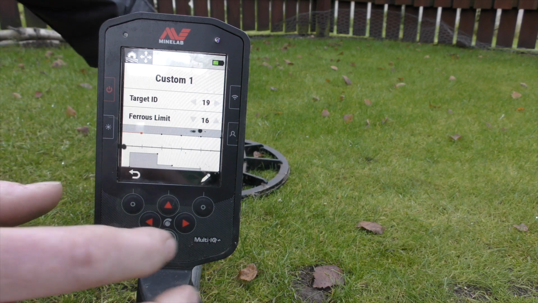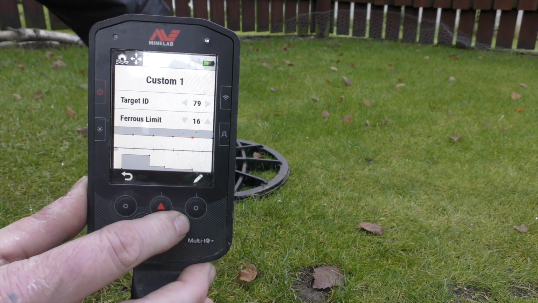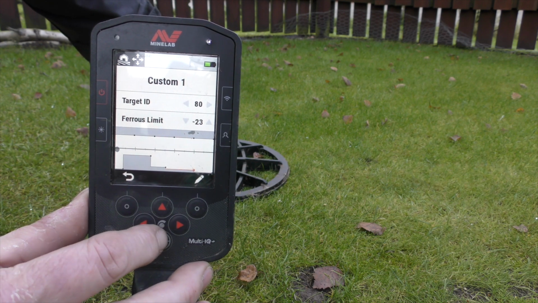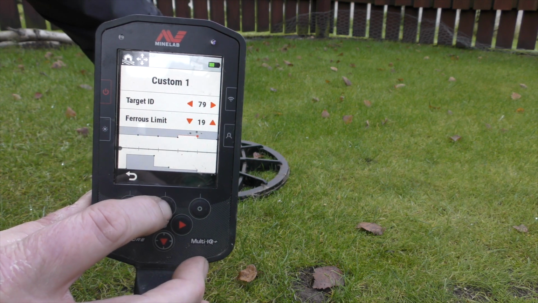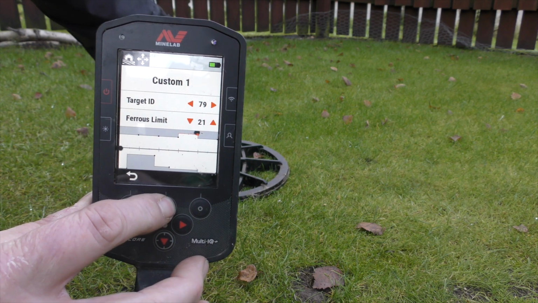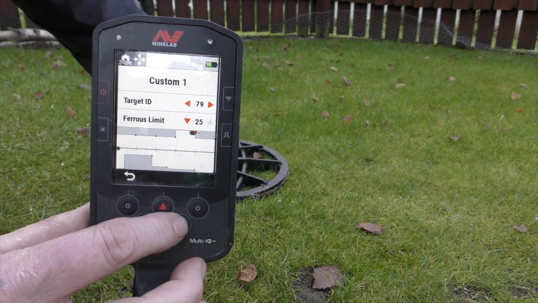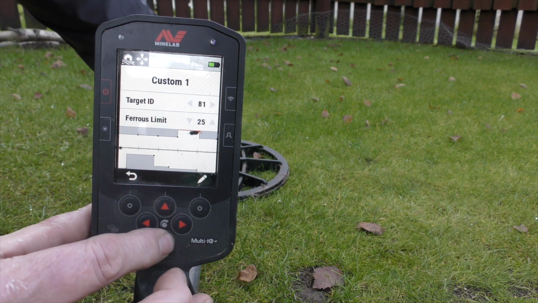The target trace remains active in the ferrous limits editor so you can see detected targets in real time. You can refer to it as you adjust the limits in order to include or exclude specific targets. You can create up to 4 custom ferrous limits. The ferrous limits can be edited to include or exclude specific targets, allowing you to hear good ferrous targets such as relics or ferrous coins that are produced by some countries, while rejecting nearby ferrous trash.